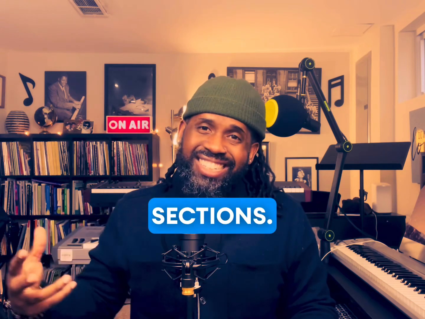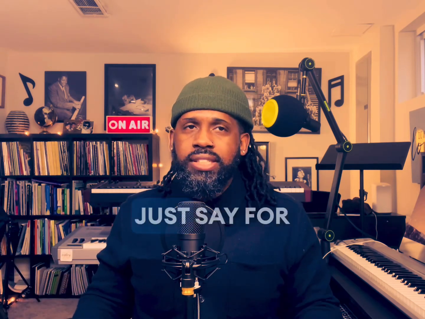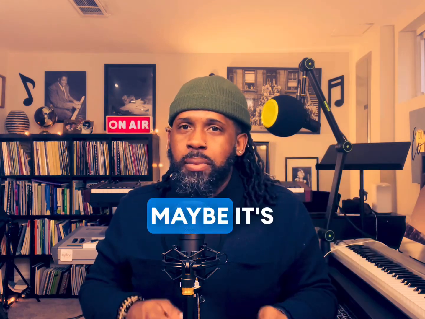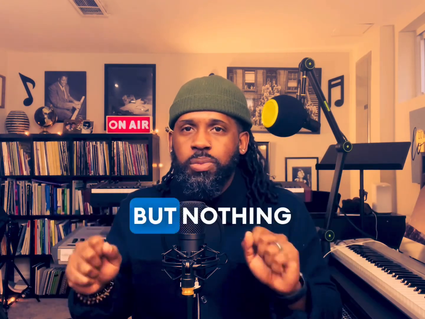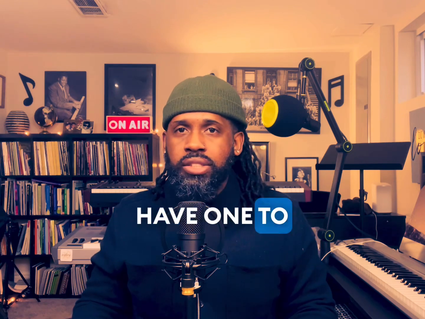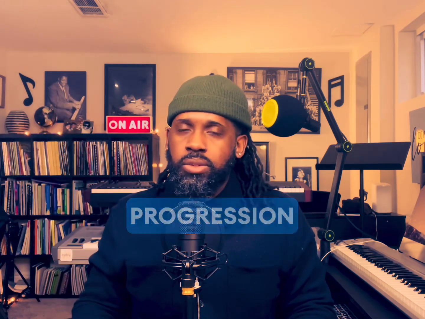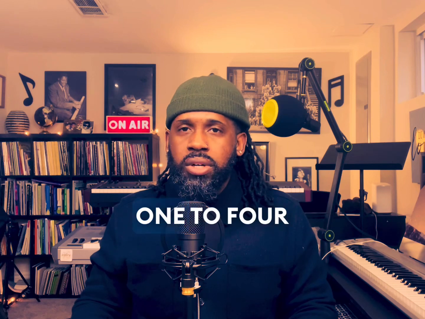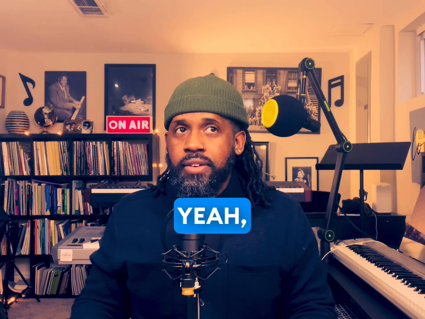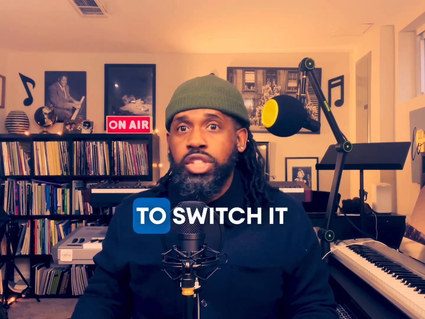The second solution I would give you guys for chord progressions is you can have different progressions for different sections. So let's just say for the intro, you have something very simple, maybe not a progression, maybe it's just on the one, a few sounds, but nothing really complicated. But let's just say for the verse, you have a chord progression. Maybe let's just say you have a 1 to 4. I'm just giving a very simple progression from 1 to 4. All right, 1 to 4 and then back to 1. Very simple. All right, and let's just say for the chorus, let's just say you want to switch it up.